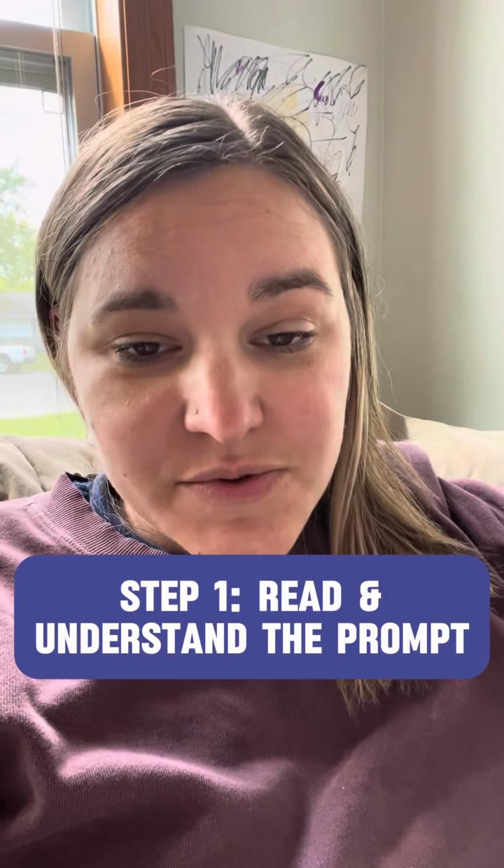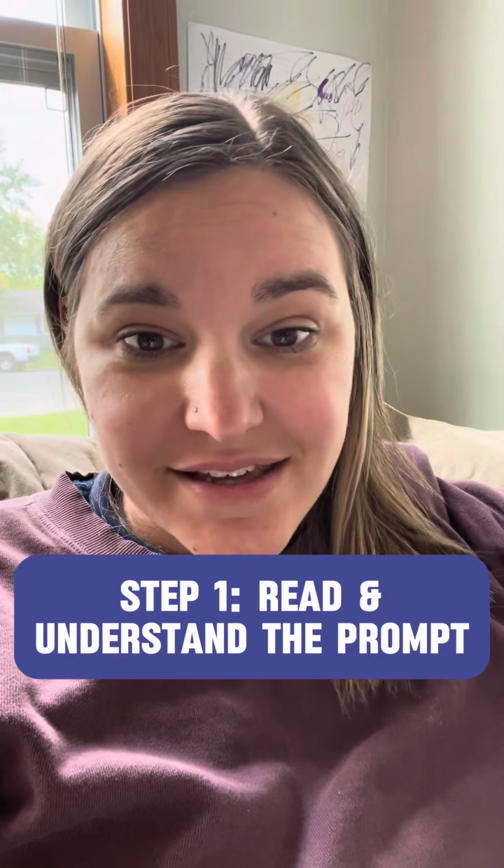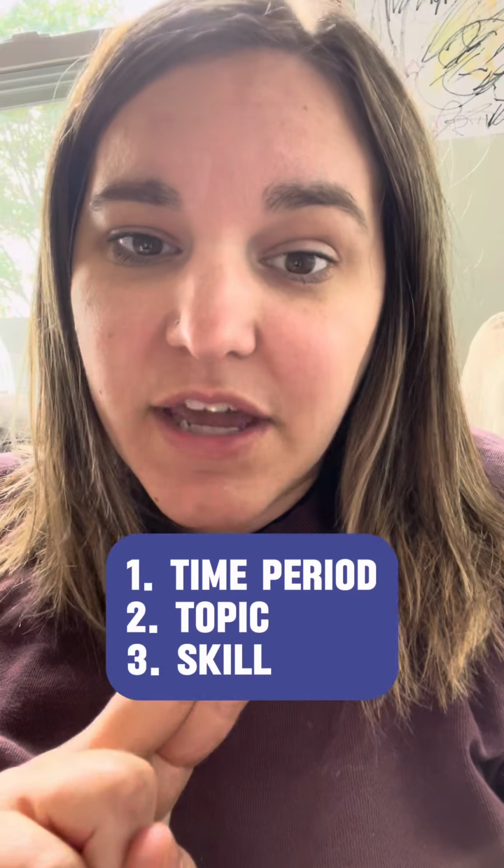So make sure that when you see your prompts, you actually take a minute to think about what exactly this prompt is asking me to think about. When you get to your essay, I want you to read the question and come up with these 3 things after you read it. What is the time period? What is the topic? And what is the skill?